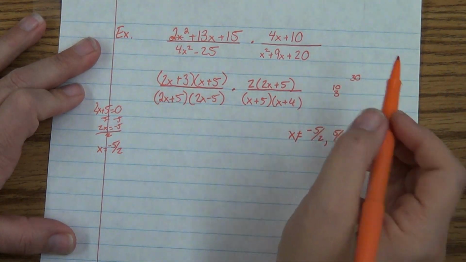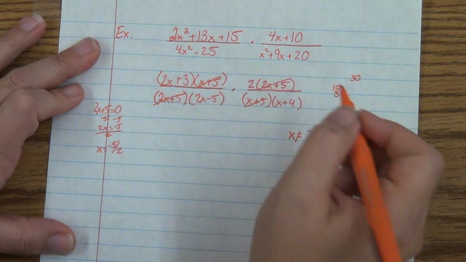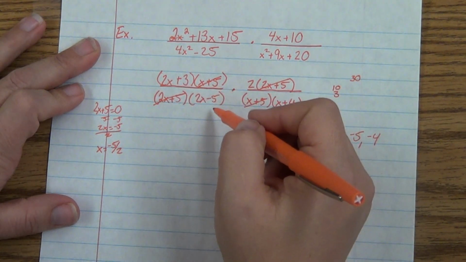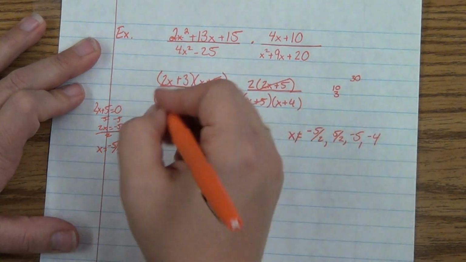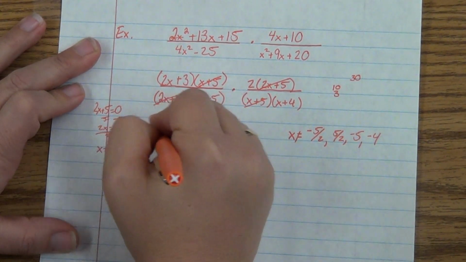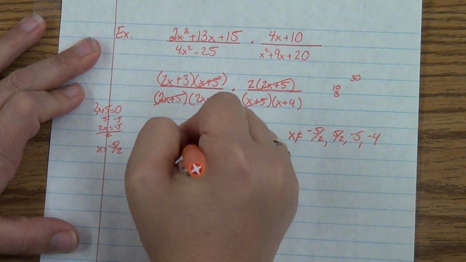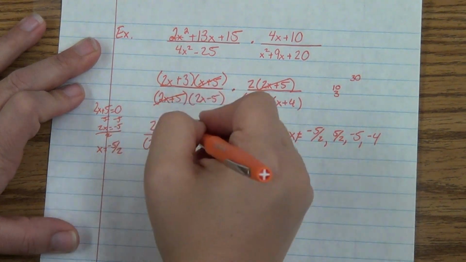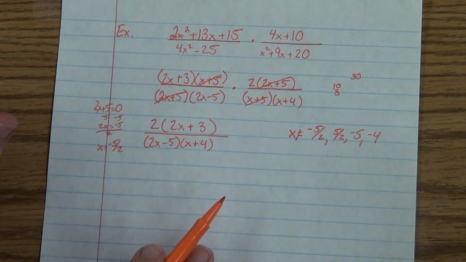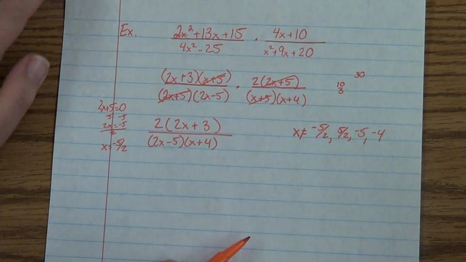Now it's time to cancel. My 2x plus 5s cancel. My x plus 5s cancel. And that's all there is to it. Again, these are locked in because they're polynomials, so I can't just cross stuff out. So basically I'm left with 2x plus 3 over 2x minus 5 and x plus 4. Again, if it's killing you, you can distribute that too if you want, but that's just more work. And that's all there is to it. Make sure you're doing your quick checks so you can see how you're doing, because it always looks easy when the teacher does it.